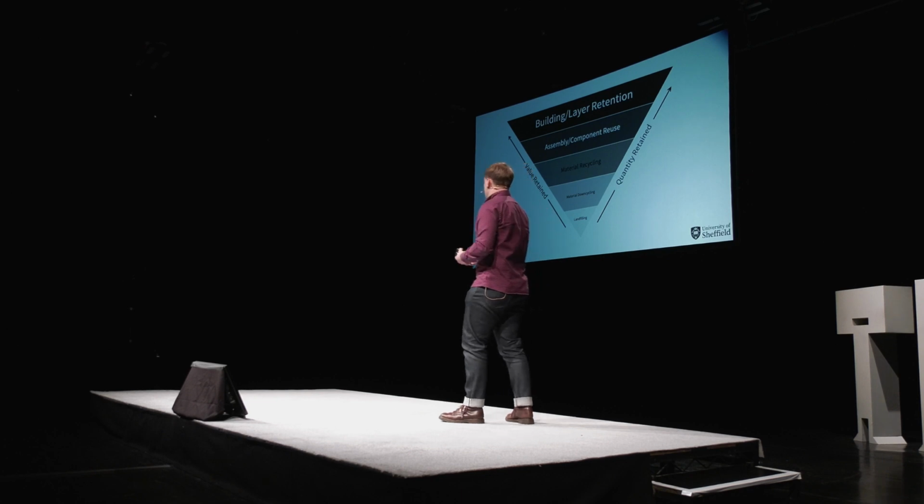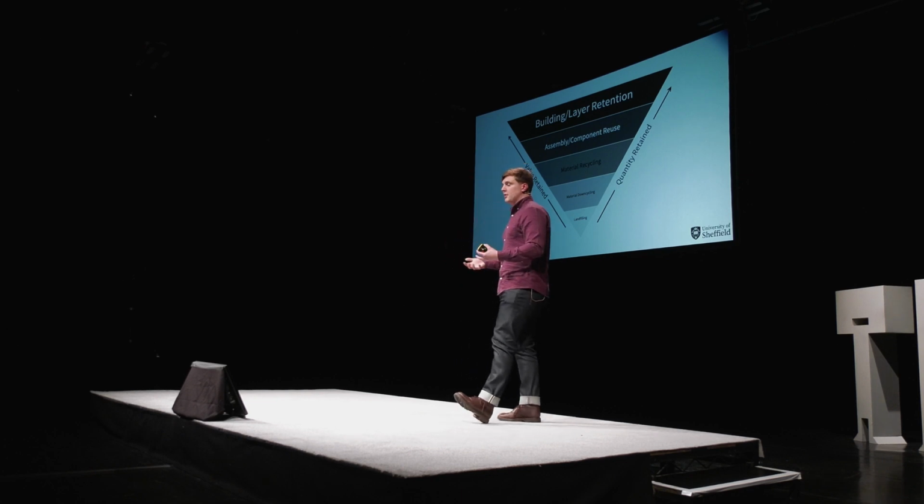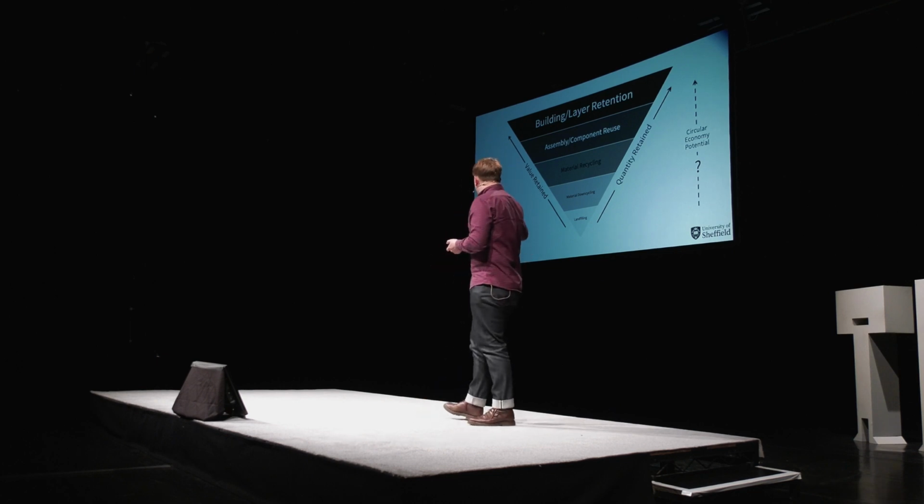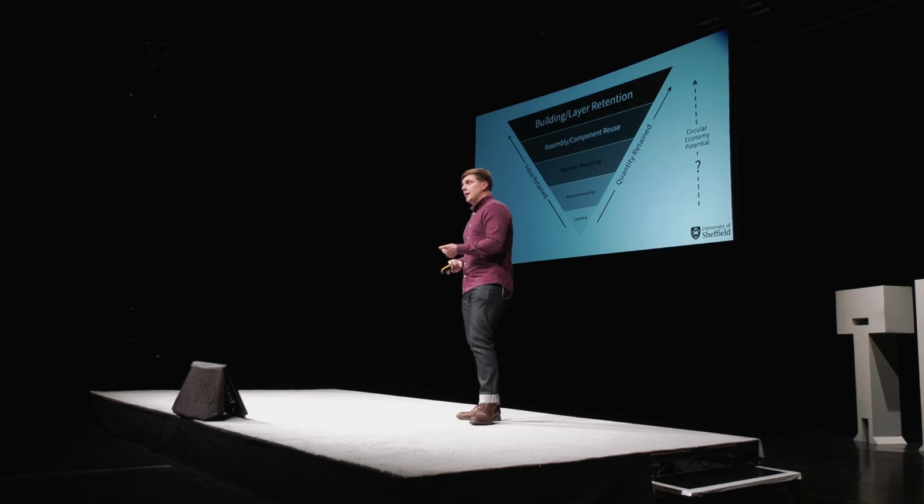Only when we've exhausted this opportunity should we look at breaking materials down into their constituent elements and look ideally at recycling these, melting a beam back down and turning it into a different beam that we have a use for, but eventually downcycling these, melting a structural element down and turning this into something perhaps not of structural grade. Then and only then should we be looking to consider landfilling, incineration, or energy recovery. What this hierarchy means is that the circular economic potential of a building is actually how far up towards the top of this the building, its constituent components, and constituent materials sit.